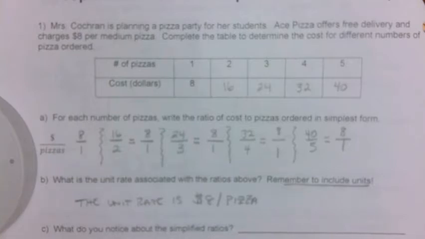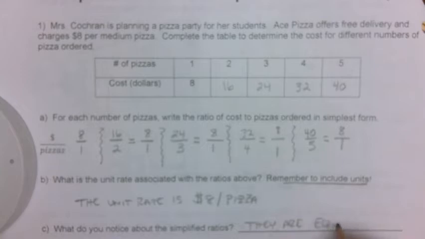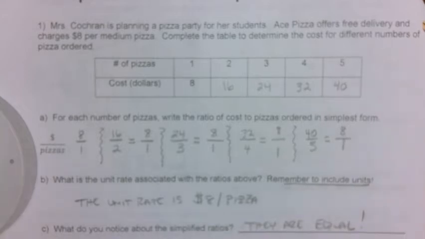What do you notice about the simplified ratios? When I look at each unit rate, everything was simplified down to 8 over 1. So what do I notice about the simplified ratios? They are equal. Because they are equal, the cost and the number of pizzas ordered represents a proportional relationship. When all of the rates simplify down to the same unit rate, we call that a proportional relationship.